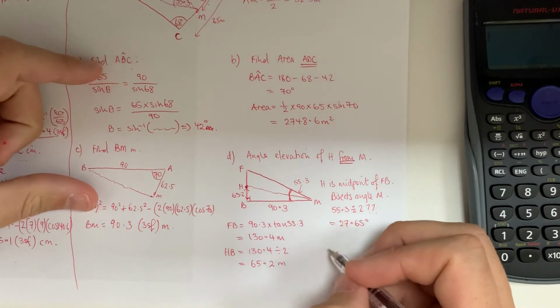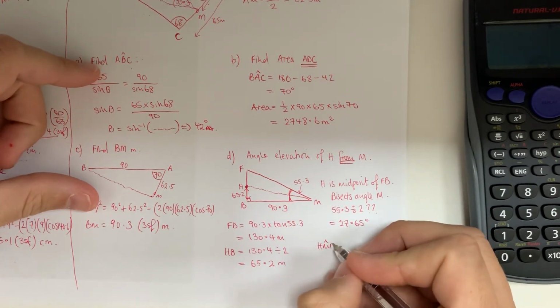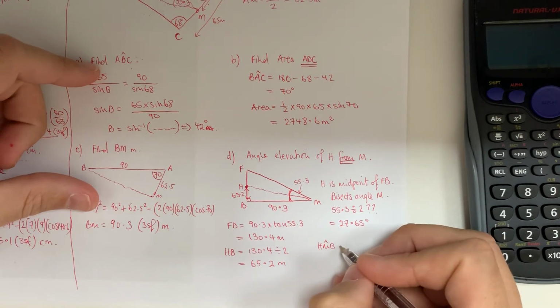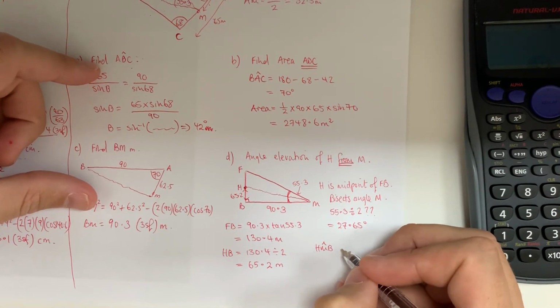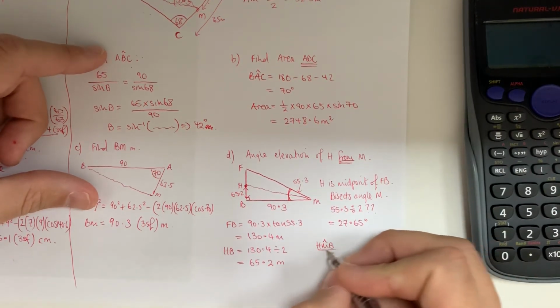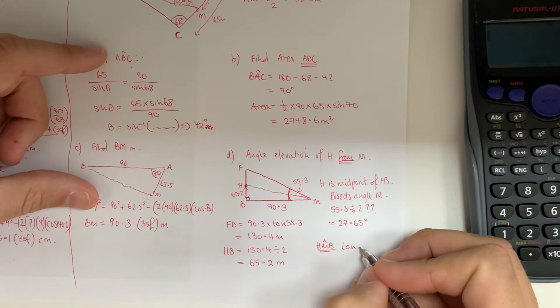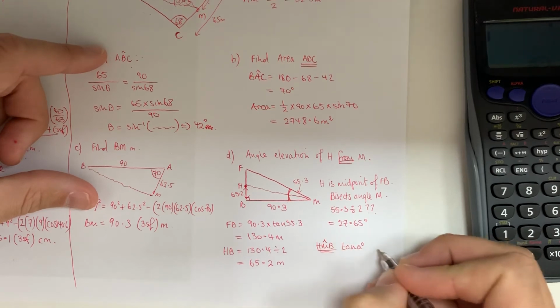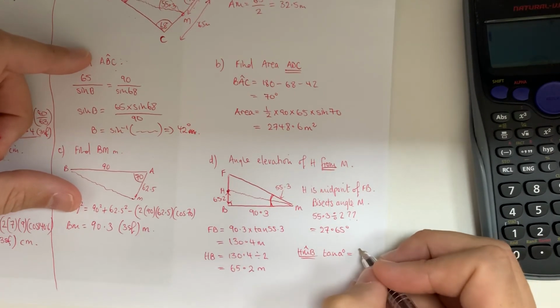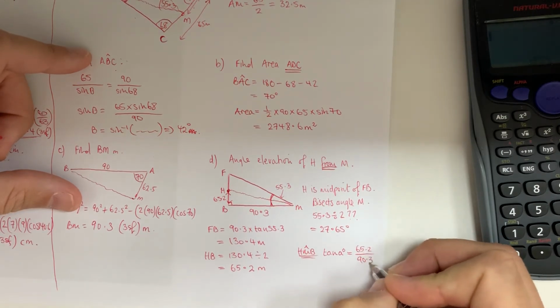So if I wanted the angle at B, which is the angle of elevation, that angle is opposite over adjacent, so it's going to be tan, I'm going to call it A for angle, is equal to opposite 65.2 divided by 90.3.